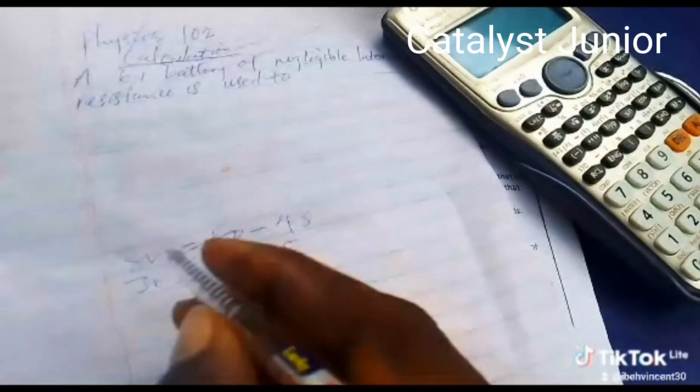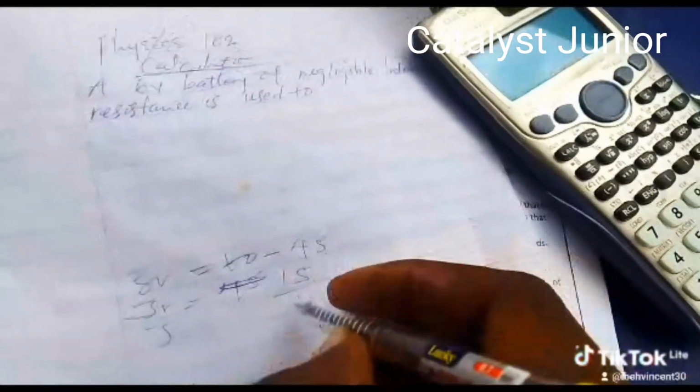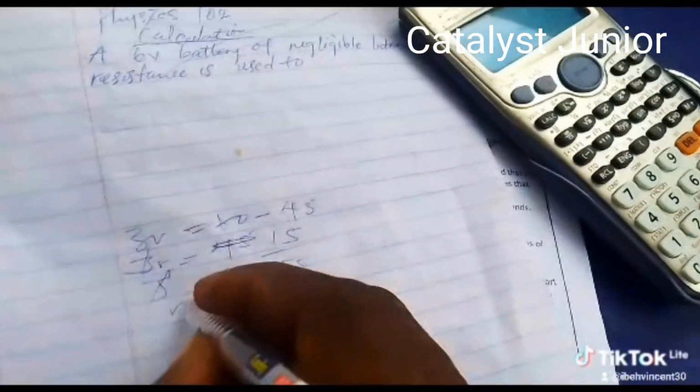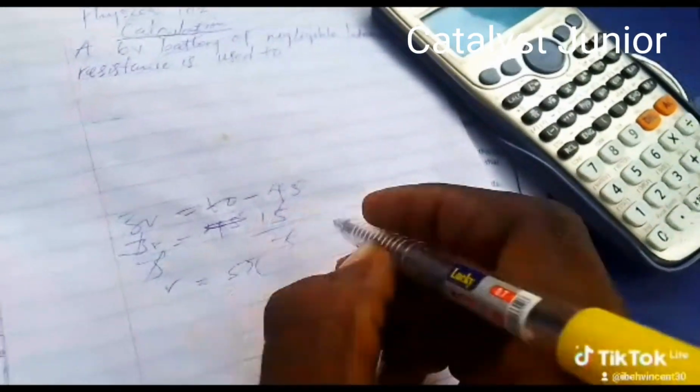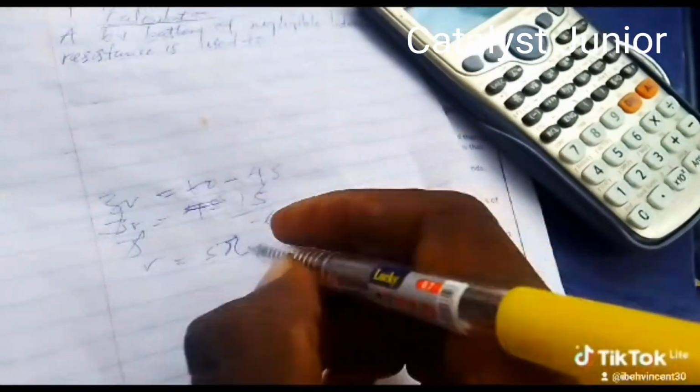Then I divide both sides by 3, and r is equal to 5. So our internal resistor is equal to 5 ohms.